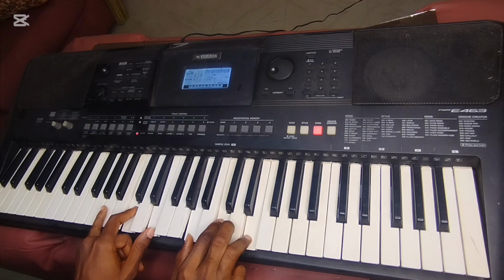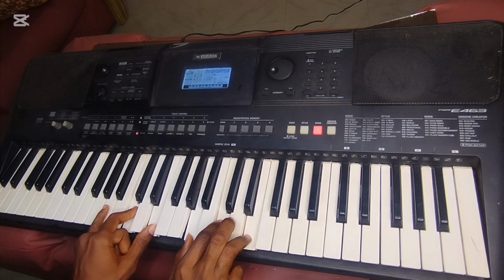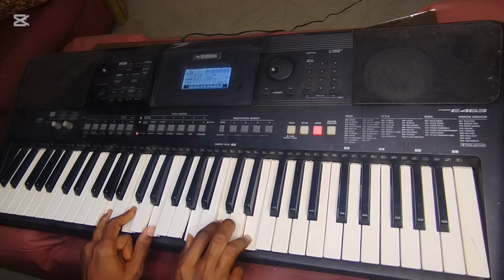The solfa notation is mi, sol, ti. That is your 3, 5, and 7th, which is your mi chord.